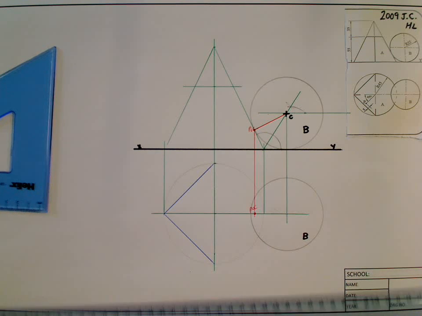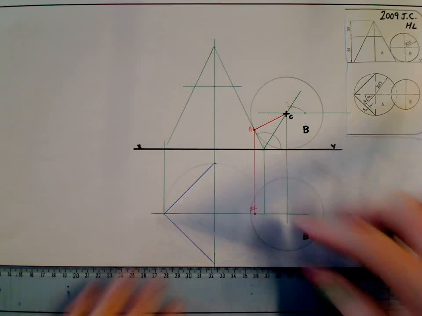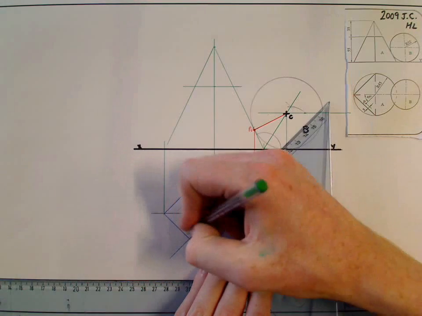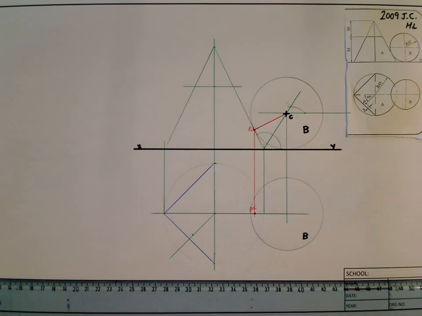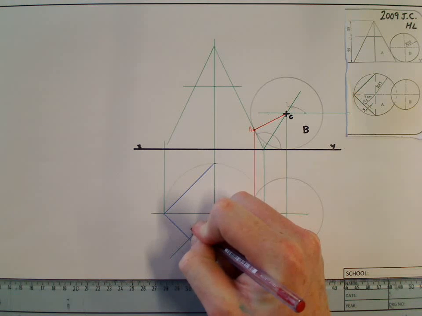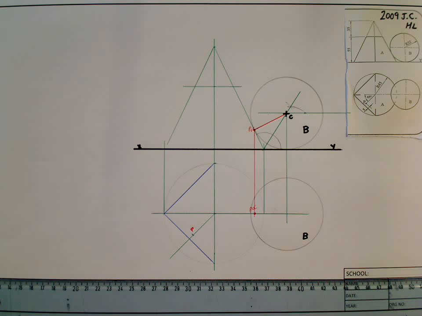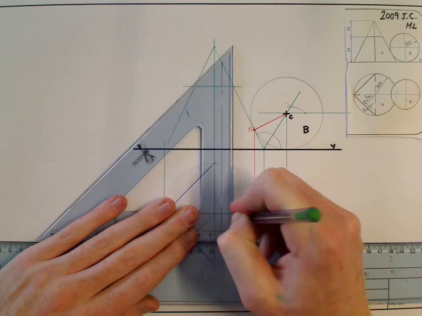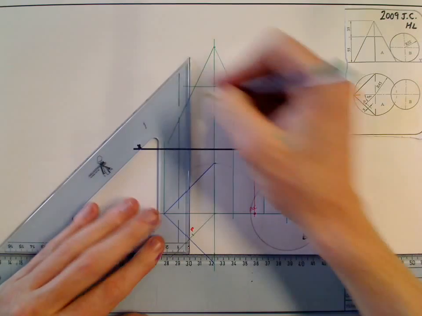Next thing I'm going to do, I'm going to locate point P. And it's 5 mil in from here. That there is P. What I can also do then is I can draw my plan when it's cut, so I can bring down this line here, and I can also bring down this point here.